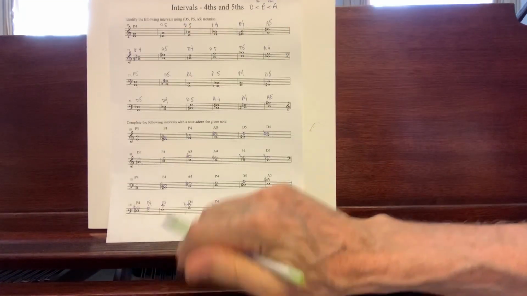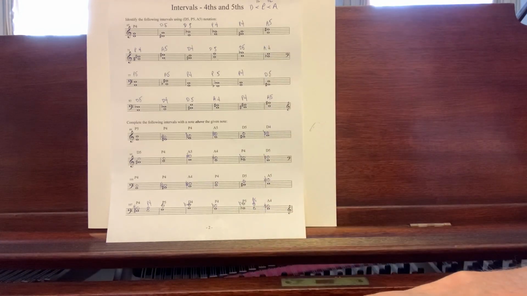And that's it for page 2, fourths and fifths. And I'll see you next time when we go on to page 3, dealing with sixths and sevenths.